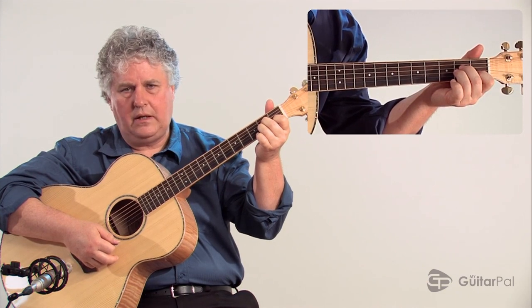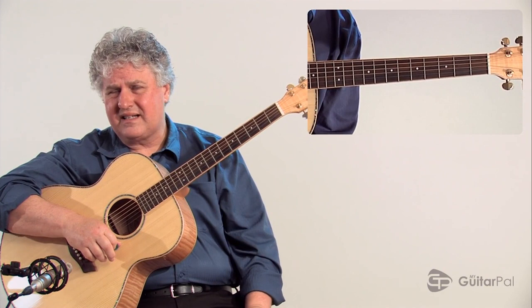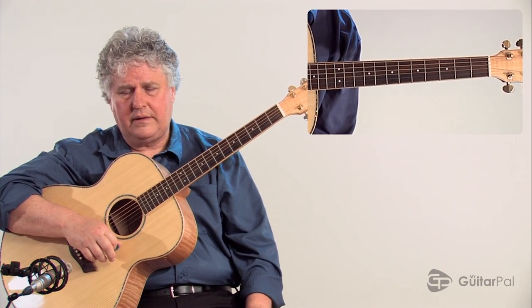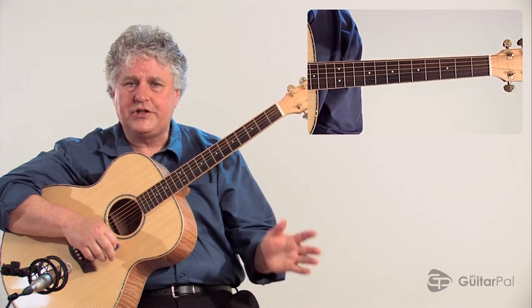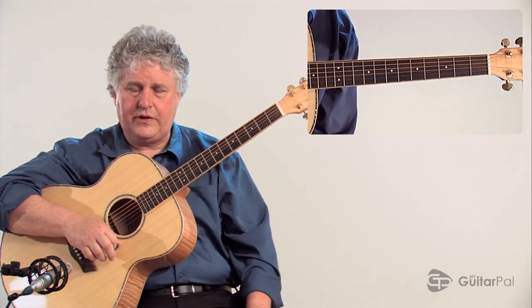Bye-bye C major scale, hello A natural minor scale, even though they share exactly the same notes. The distances now have shifted because we're starting and ending and implying a different tonal center.